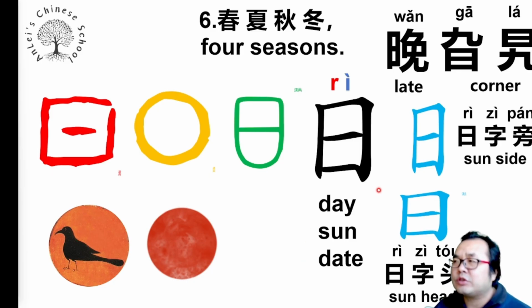This character is also a radical. It's very commonly used. We call it 日字旁, sun side. Most of the cases, the sun was on the left. For example, 晚, late. When it's on the top, we call it 日字头, sun head. If it's on bottom, we call it 日字底, the sun bottom. Like 旮旯, it means corner. We'll research these characters in the future.